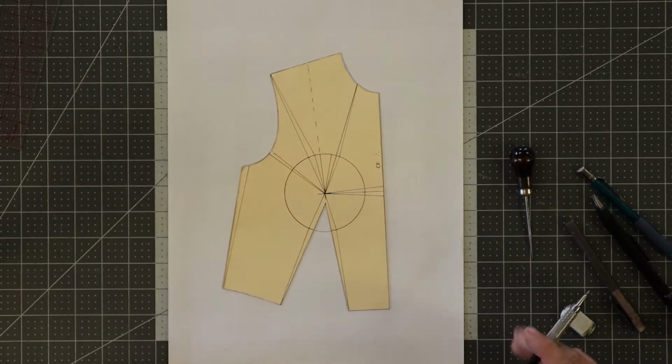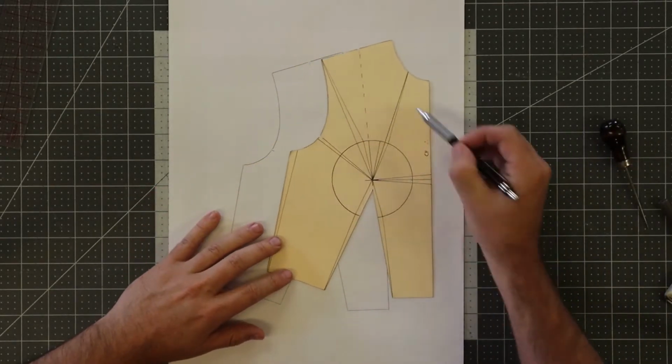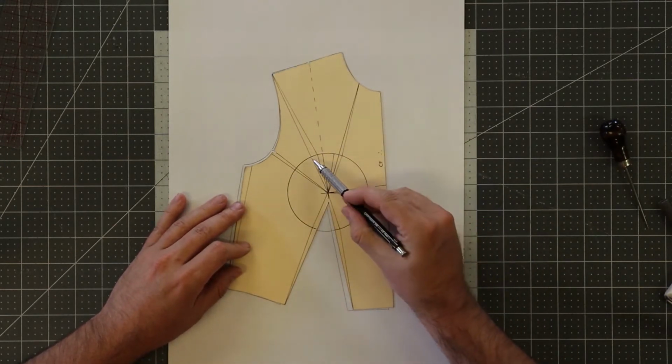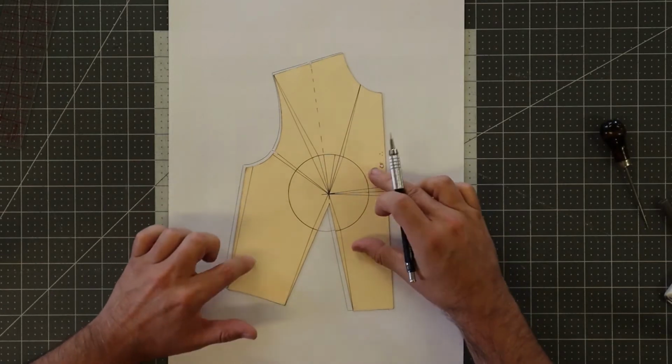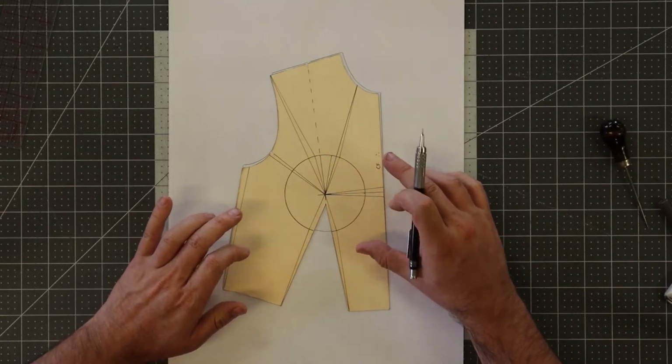So for this module, what we're going to be doing is learning how to use our contour lines. For the last module, I had you prep all of these and gave you these different measurements at half size so that you could prep your pattern piece. So for this, I'm going to show you how to use them.